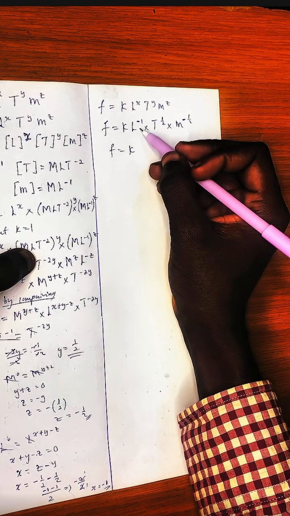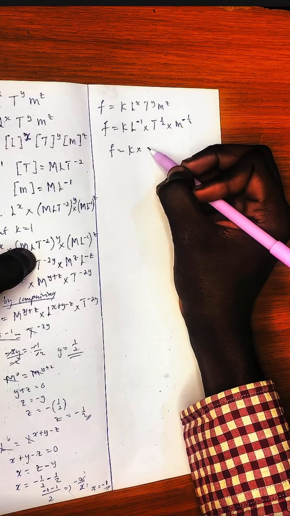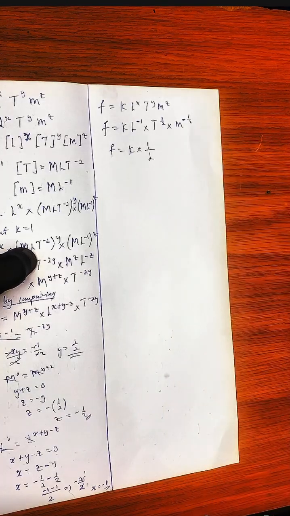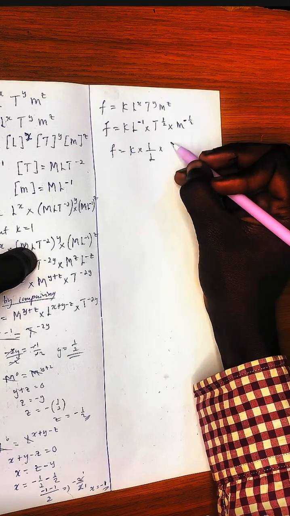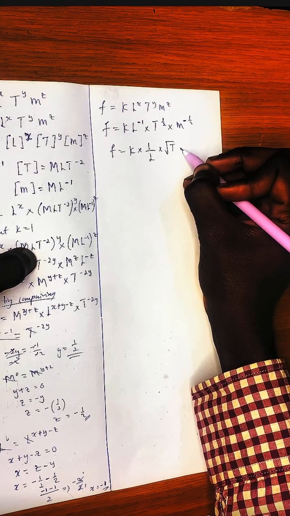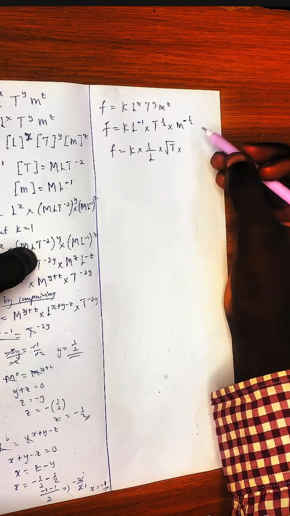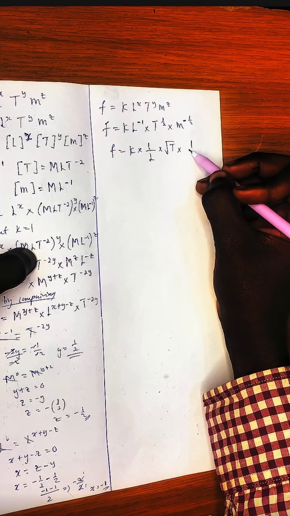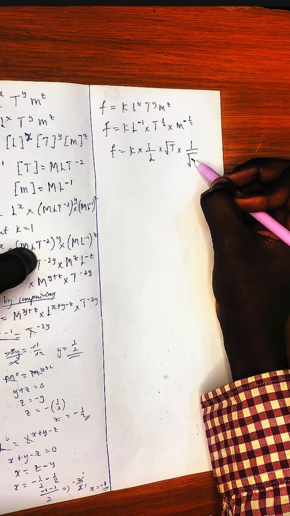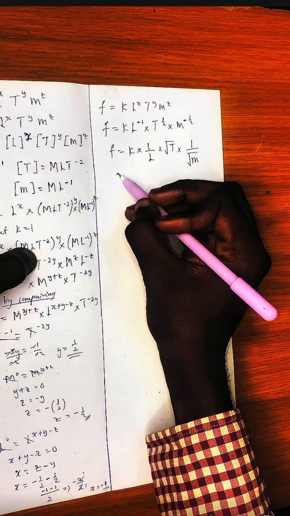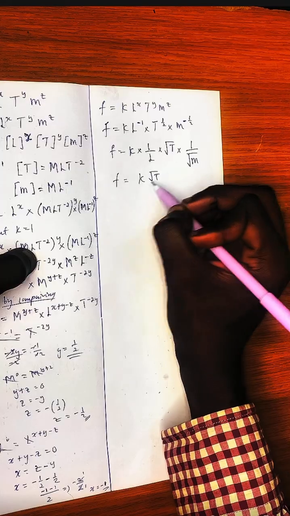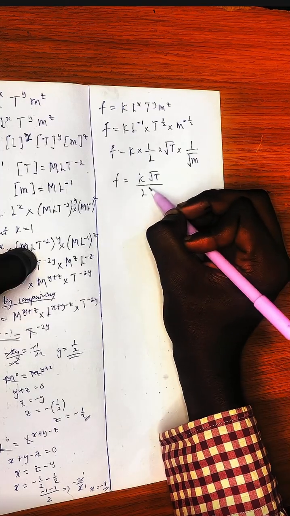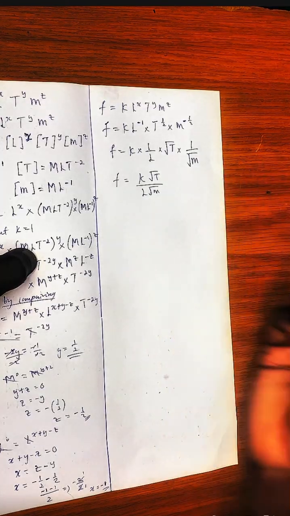So L to the power negative 1 means inverse of L times square root of T times, so m to the power negative 1/2 would be 1 over the square root of m. So then F will be equal to k root of T over L root of m.